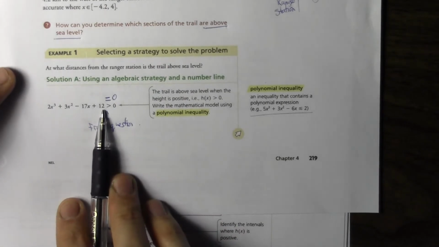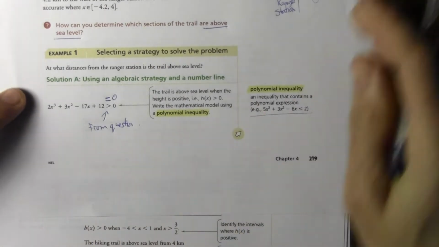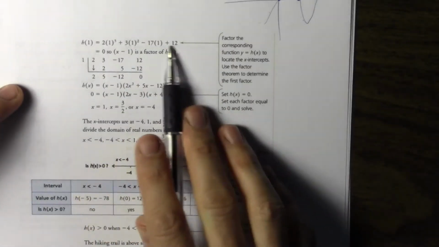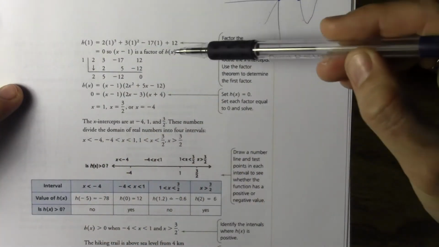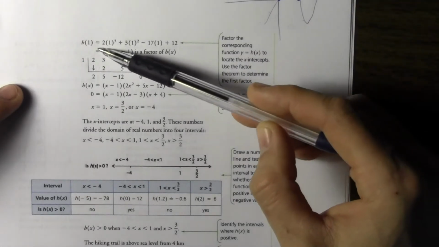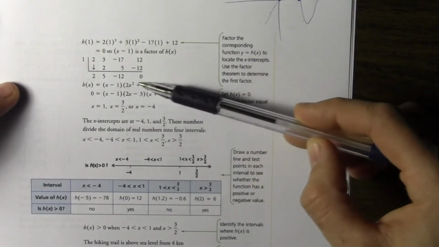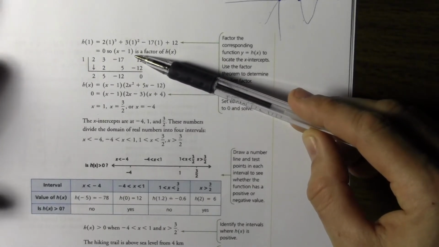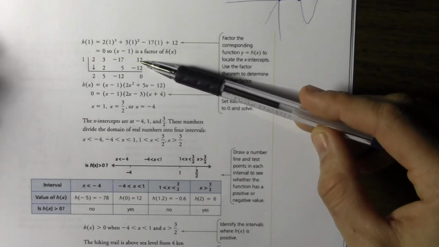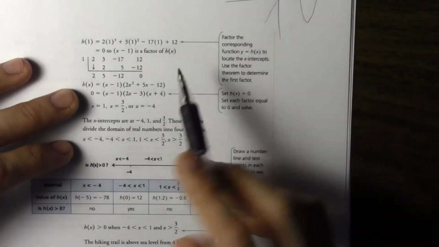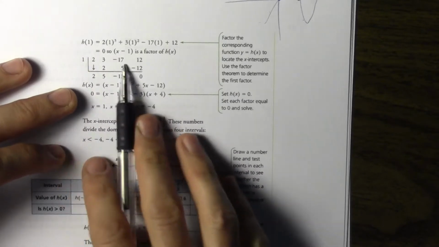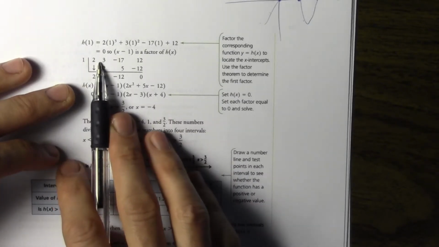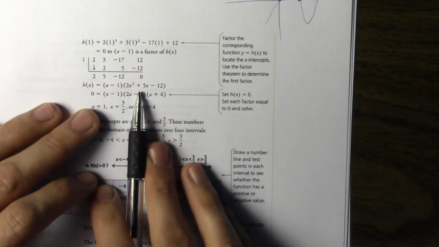So, what are the factors of 12 over 2? First we'll consider the factors of 12 over 1. So they are 1, 2, 3, 4, 6. Look at that. The first one we try, 1, it works out. Okay, so that's great. We know x minus 1 is a factor. The very first one. It happens fairly often, right? So now we use synthetic division. We divide the trinomial and we get this result.